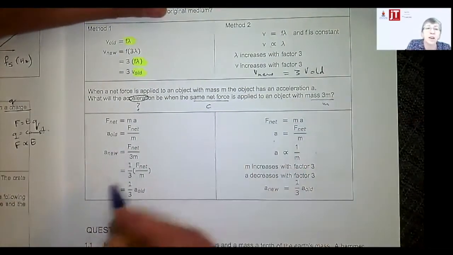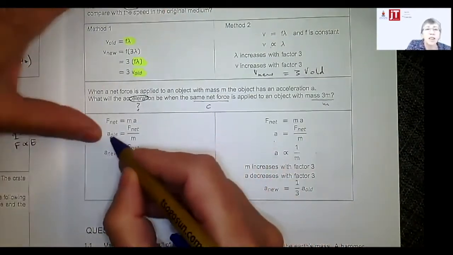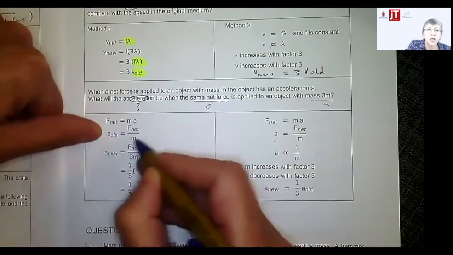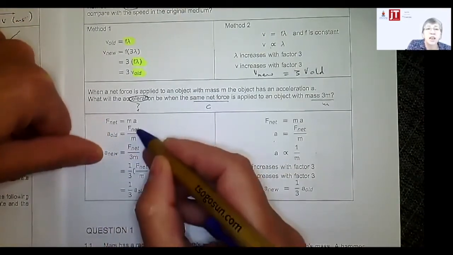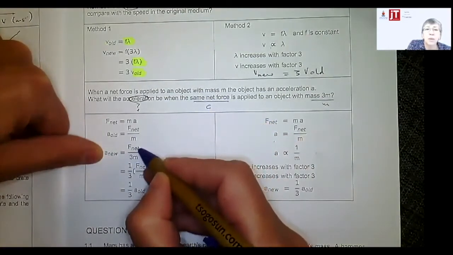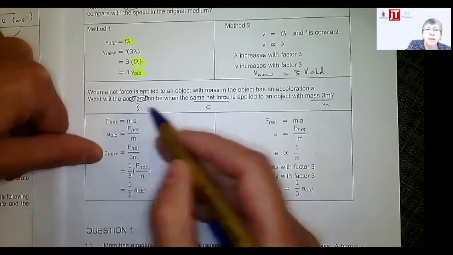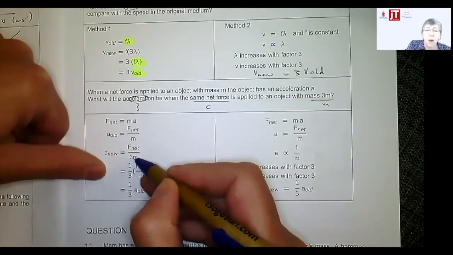different masses. Okay, so let's take the substitution one first. I'll write the equation for the original situation. And now comes the change. The net force didn't change. It was the same net force. So for that one, I'm going to put in the same number. But what happened to the mass? 3 times the mass, right? Now, what do we want to do?